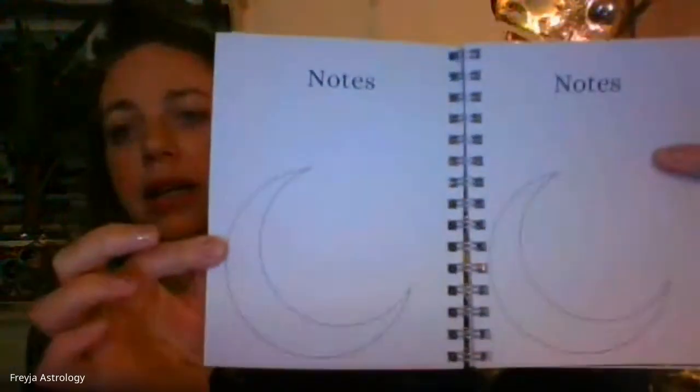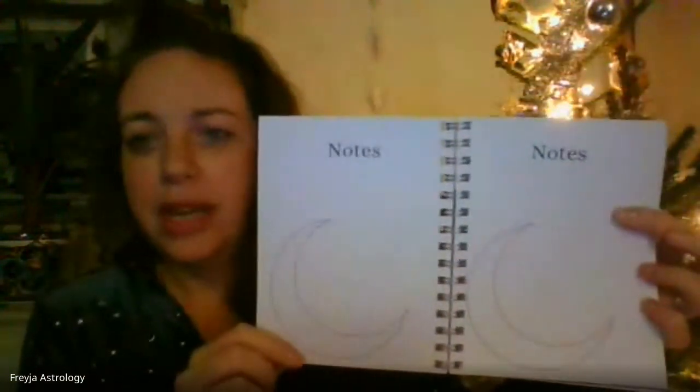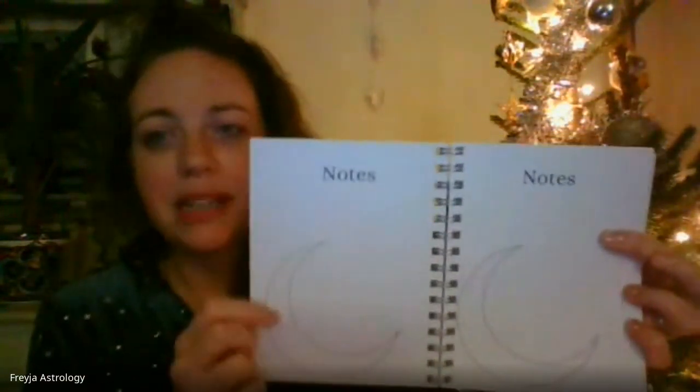Also to say that there is a notes section in the back, which isn't as big as I would like it to be, but next year it will be much bigger, and it looks a bit like this. So you can just doodle away, and you can reference back to specific dates that you got inspired by and things like that, so that you can cross-reference.